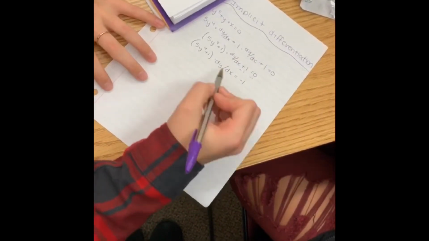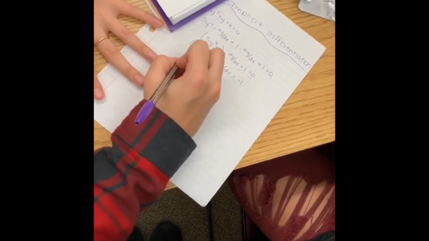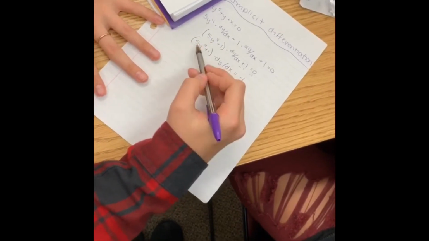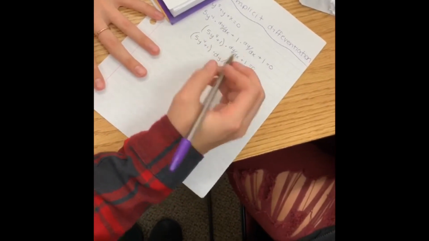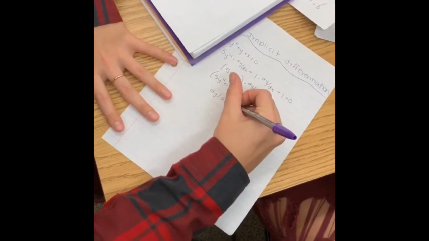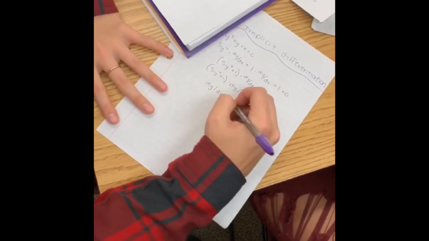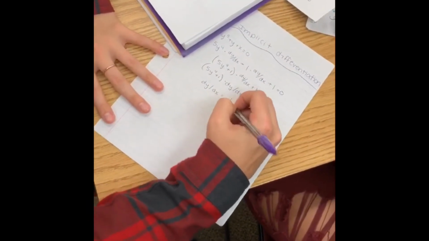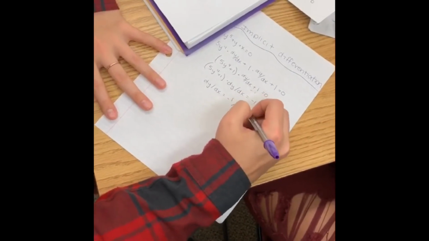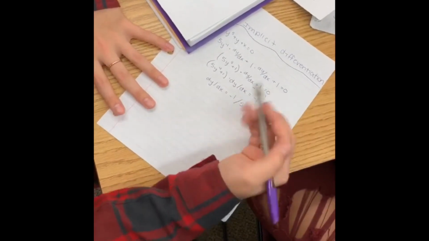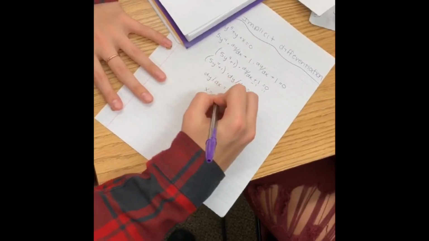Then, to get dy dx by itself, you're going to divide by 5y to the 4th plus 1. dy dx over here, and then that equals -1 divided by 5y to the 4th plus 1.